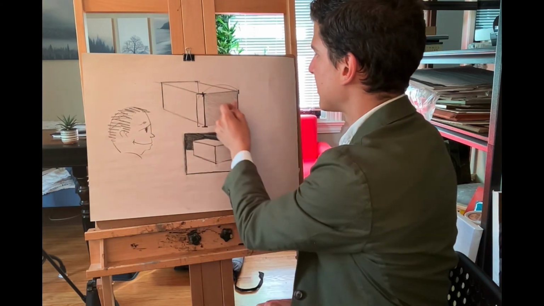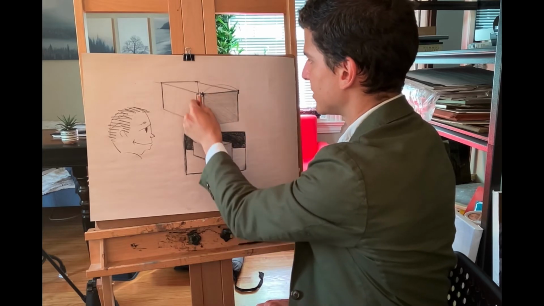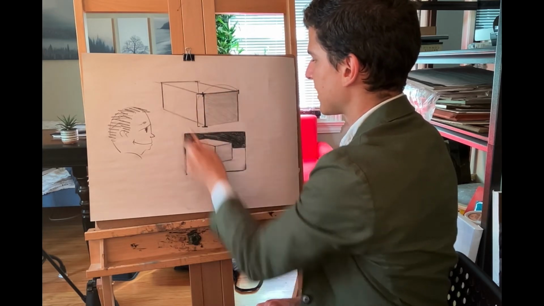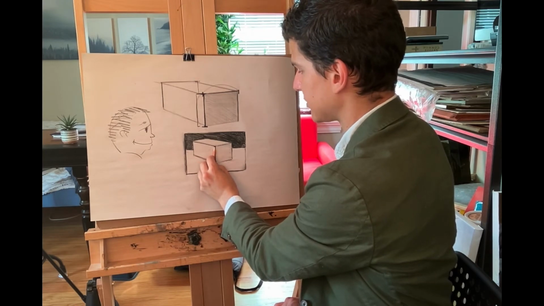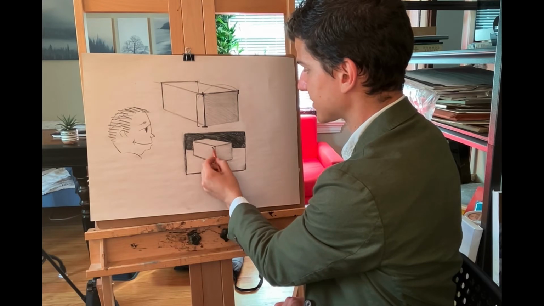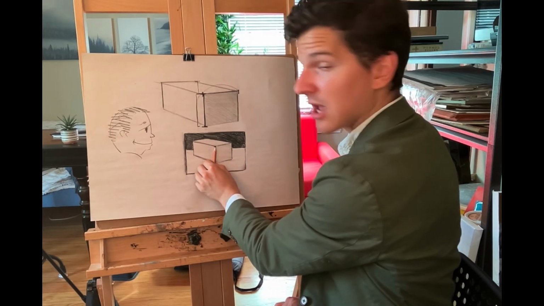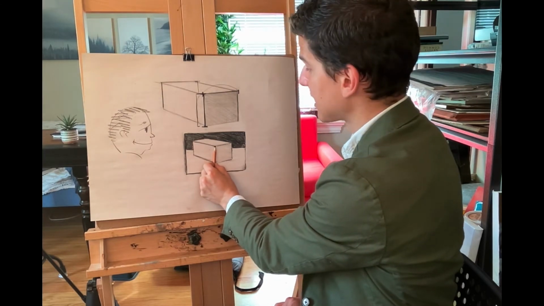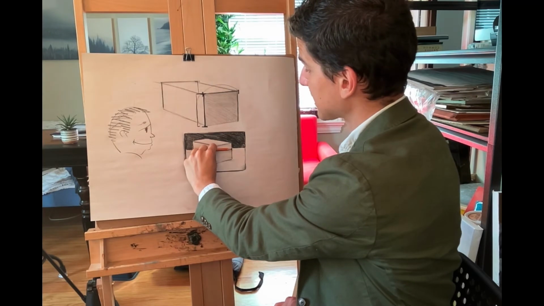Okay. So once we have this line in, once we have this measurement in, we need to figure out the width of this side of the box. So we know the height, now we need to figure out the width. And so what we're going to do is check the measurement from the bottom of the box to this corner, and then we're going to check how many times that fits into the width. And it fits exactly one time.